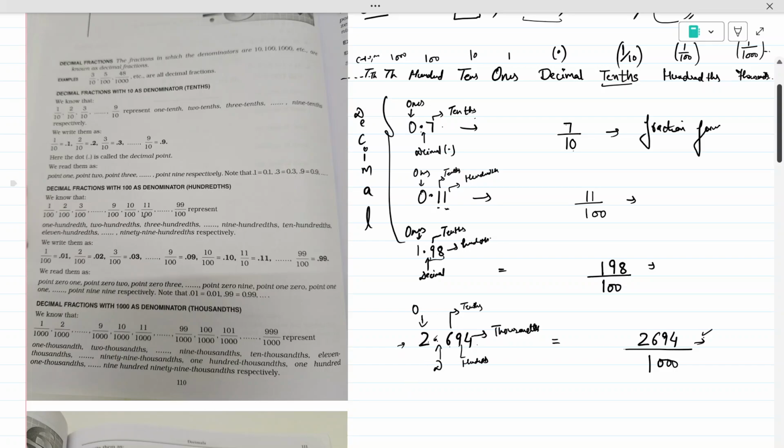Same thing has been written over here, that is how we represent the tenths: 1 by 10, 2 by 10, 3 by 10, 4 by 10 and so on. How we represent the hundredths, like we say 1 by 100, 2 by 100, 3 by 100, 4 by 100 and so on. All these are fractional forms, and how to write these fractional forms as decimal forms, we will learn going ahead in this chapter.